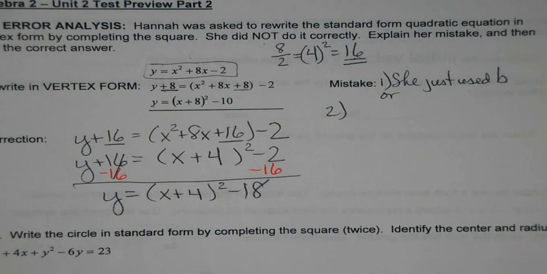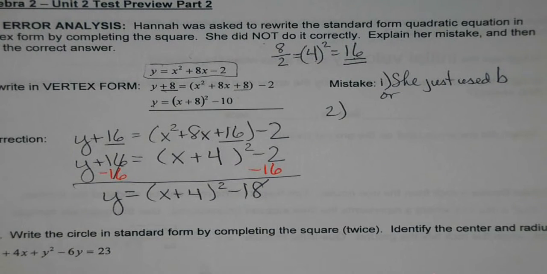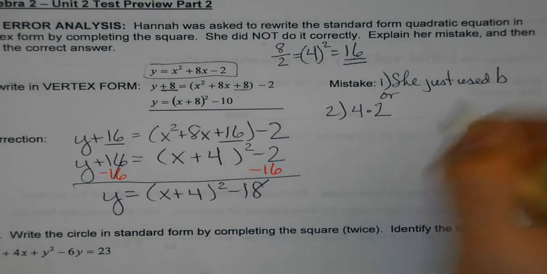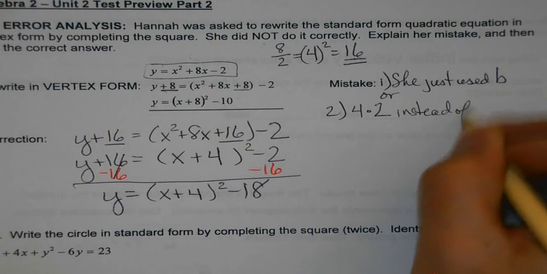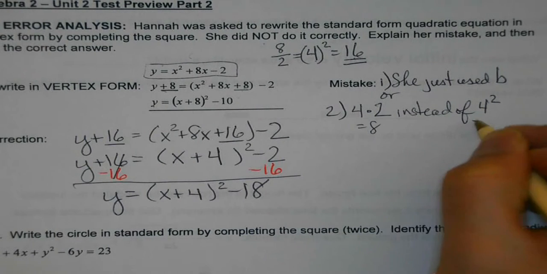and some of you have done this before, don't say you haven't. Some of you will look at 4 squared, and instead of thinking 4 times 4, you think of 4 times 2. So I think she may have done 4 times 2 instead of 4 squared.